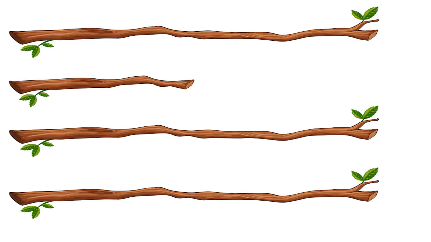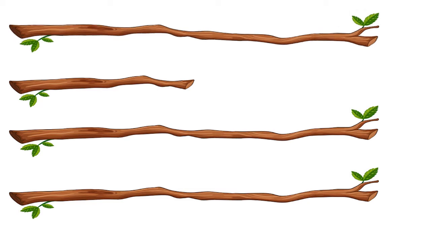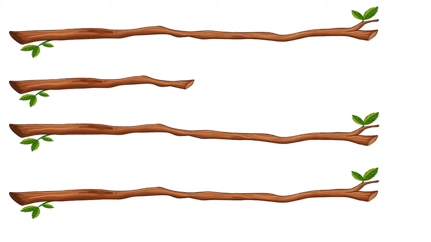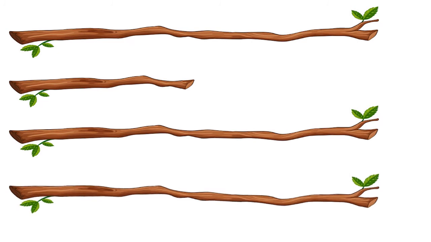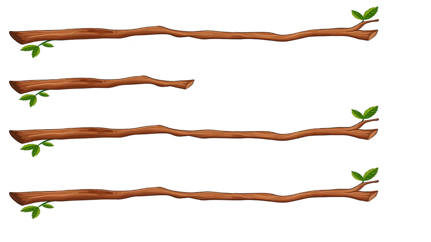Okay, now can you tell how many long sticks are there? Yes, right. There are 3 long sticks. Let's count them together. 1, 2, 3. Great. And there is only one short stick.